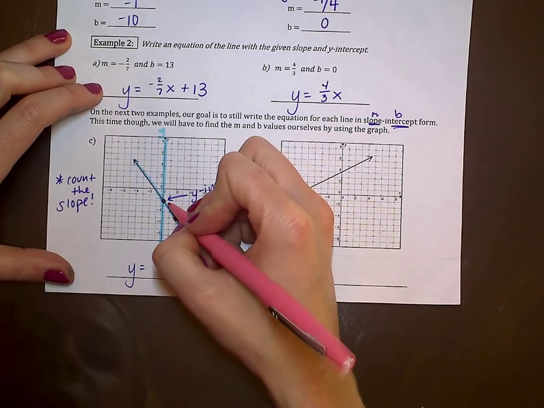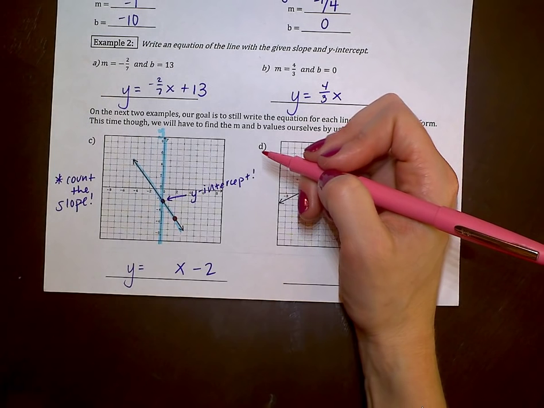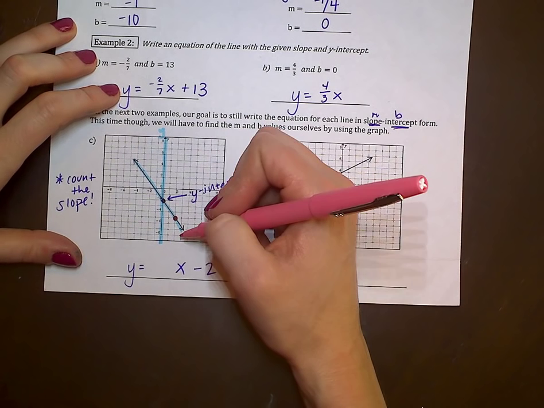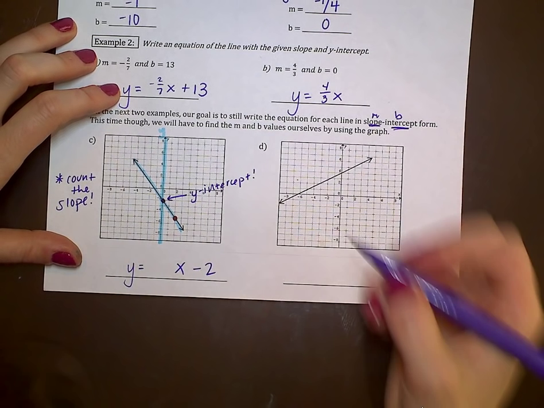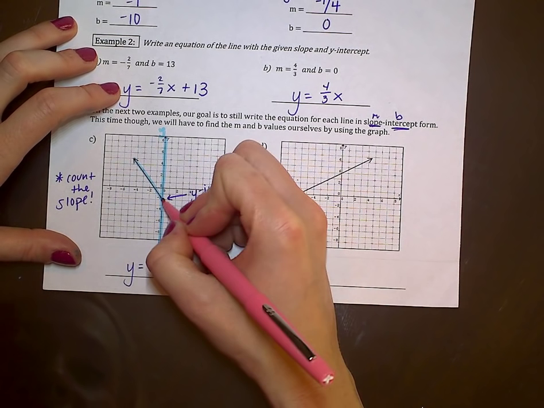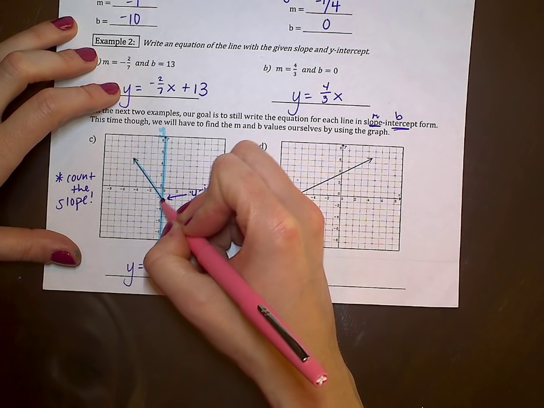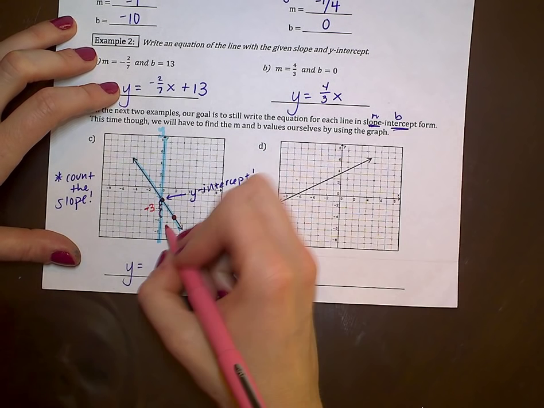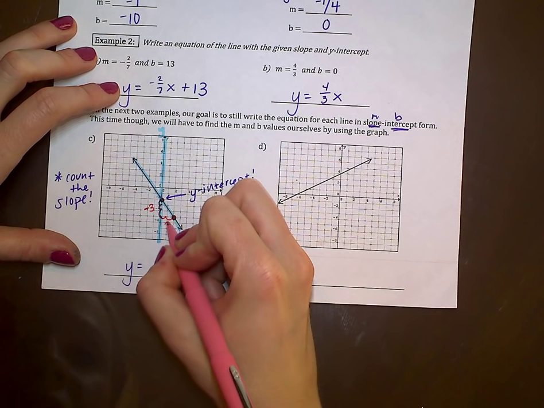Notice that, and hopefully you would be able to pick this out before you did anything, the slope of this line, because it's going downhill, is negative. Okay, so don't forget that part. But to go from left to right, I go down 1, 2, 3. So that's -3. Down is a negative direction. And I run 2.